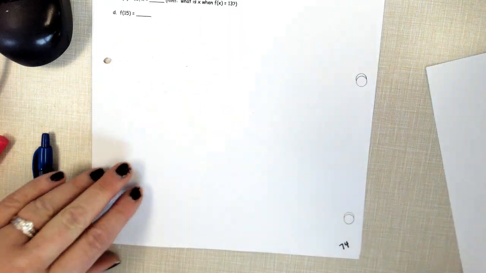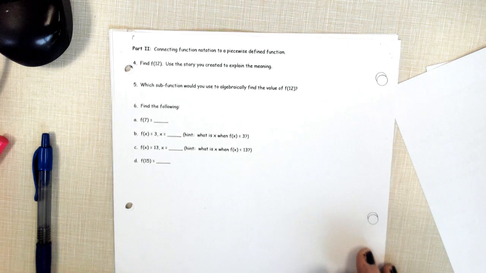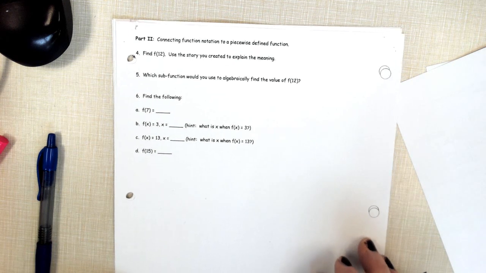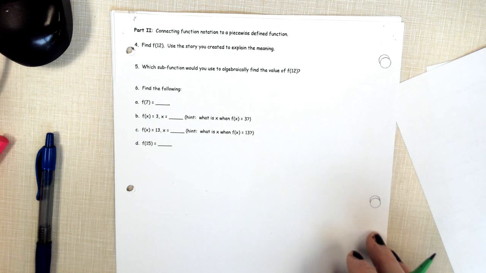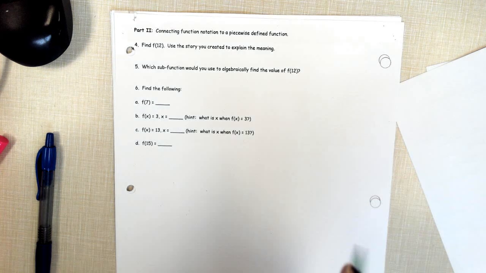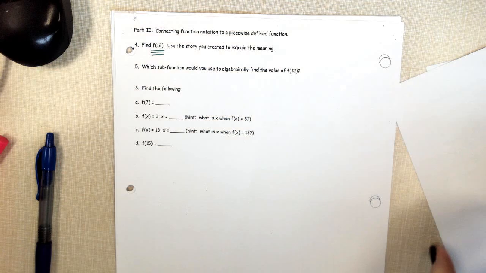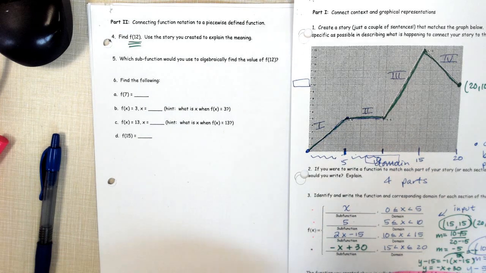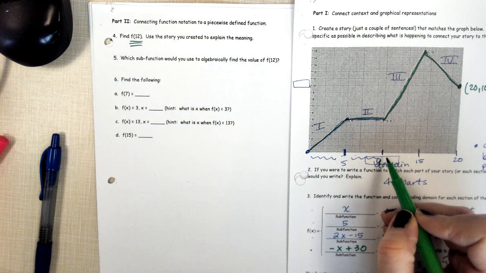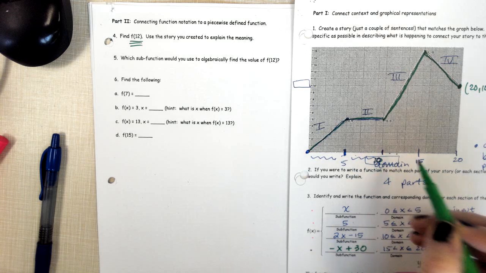Okay. And the last page, connecting function notation to a piecewise defined function. So use the story you created to explain the meaning. So the f of 12. We're still using this graph, but now we're just going to look at the graph. When I look at 12, remember this is 10, 11, 12.